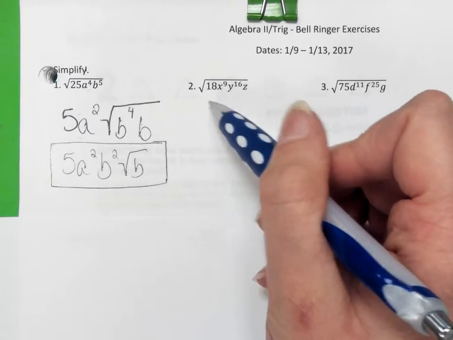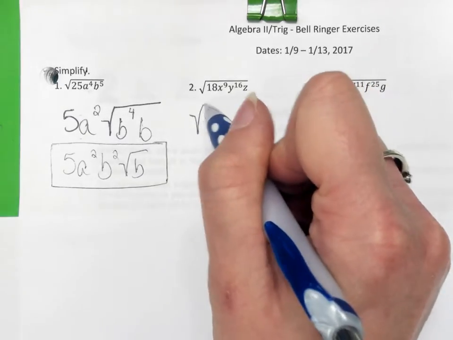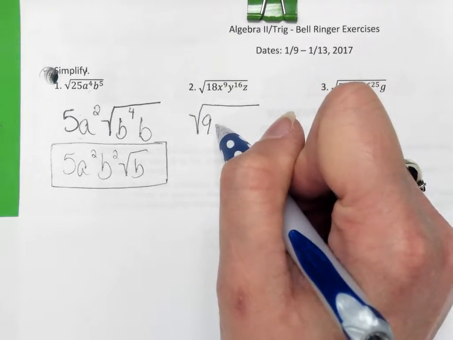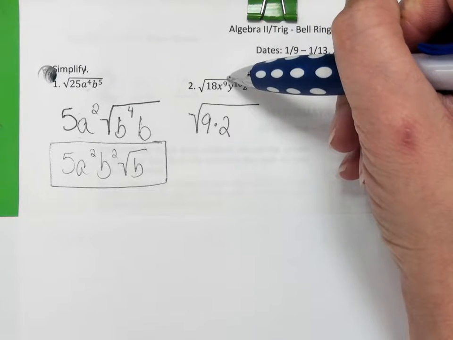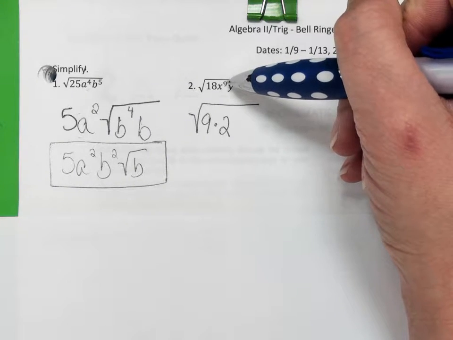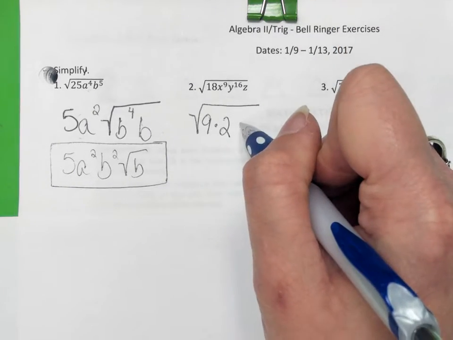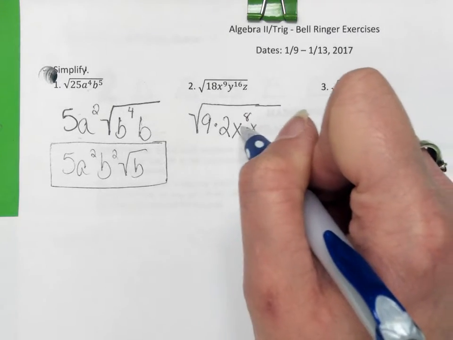Alright, 18 is not a perfect square, but what perfect square goes into 18? 9. 9 times what is 18? 9 times 2. Alright, what about this one? I cannot take half of 9, so what's the biggest even number under 9 that goes into 2? 8. Very good. And then you gotta have one more to make 9. 8 and 1 makes 9.